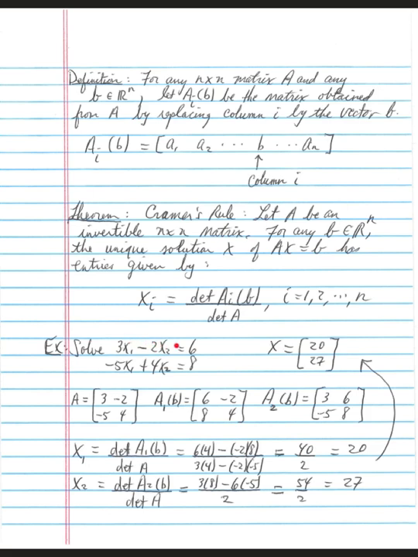So as an example, let's take these two equations, two unknowns. Vector b is out here, that 6, 8 column vector. Matrix A is the coefficient matrix of x1 and x2, so we're going to take these four numbers, 3, -5, -2, 4.